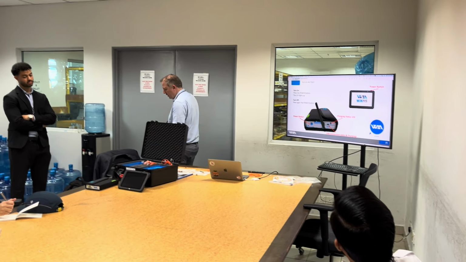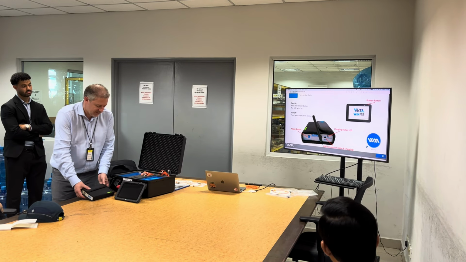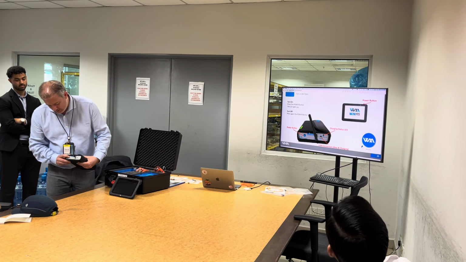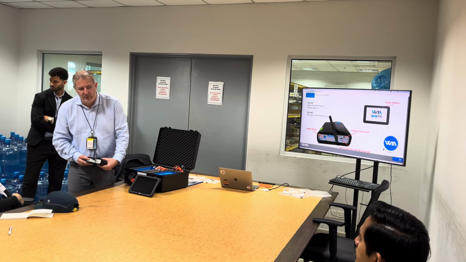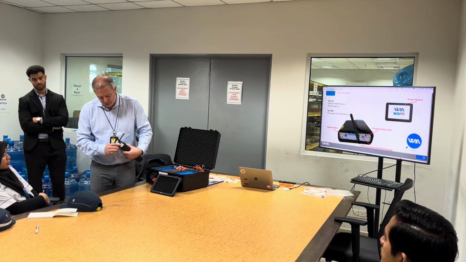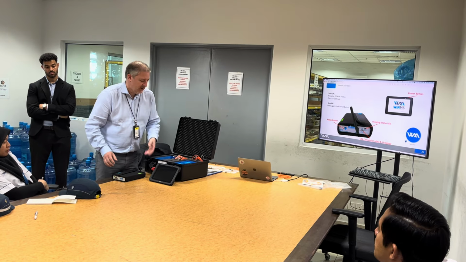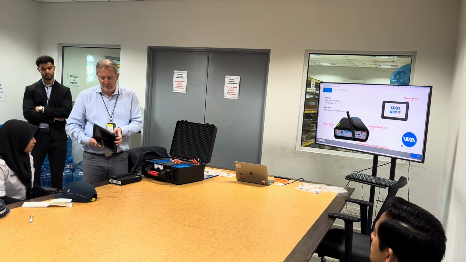So this is how to turn on the device. Just this button. Up, I have a light, I know it's turned on. If you plug the charger, you will have the charge light to tell you it's charging. And the tablet, the button is on the top here.